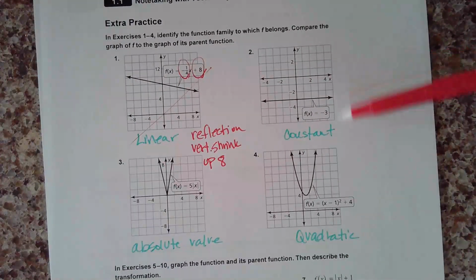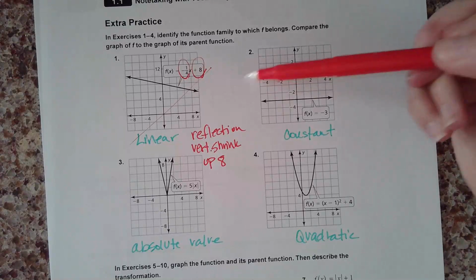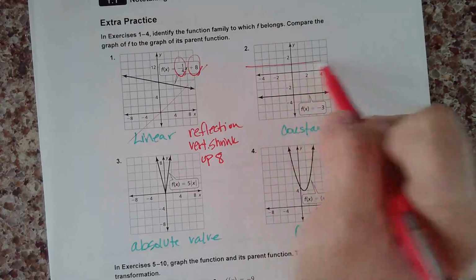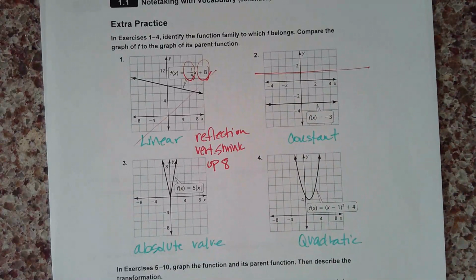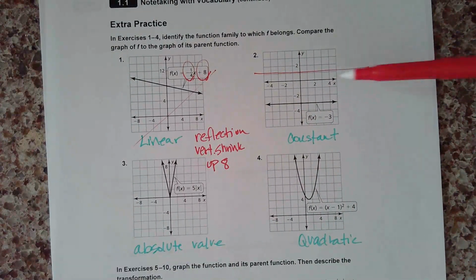For this one, a constant function, normally our parent function for a constant function is already at 1, remember? That was our family, our parent function. So now if we're down here at -3, that's actually a shift of down 4.